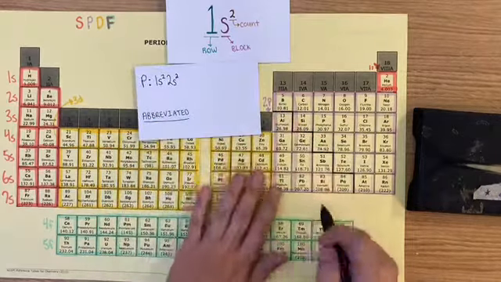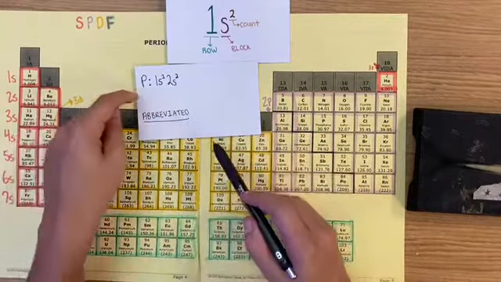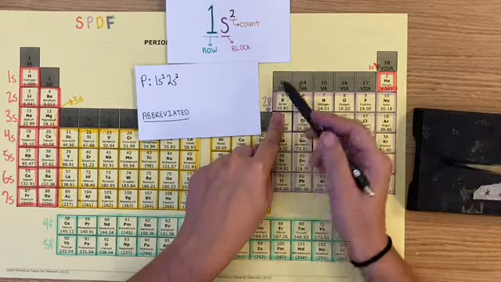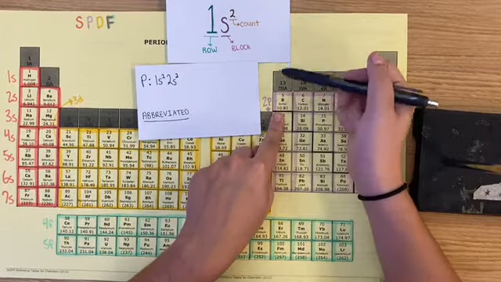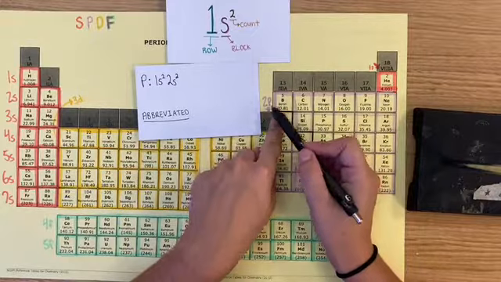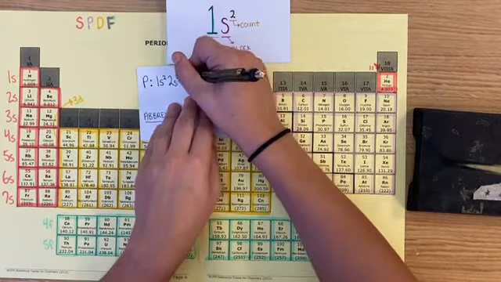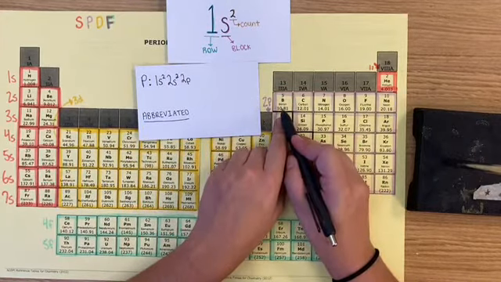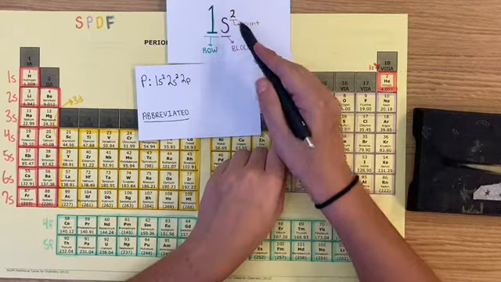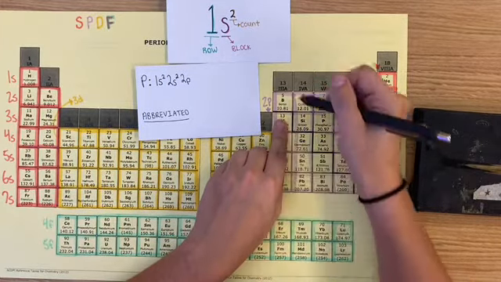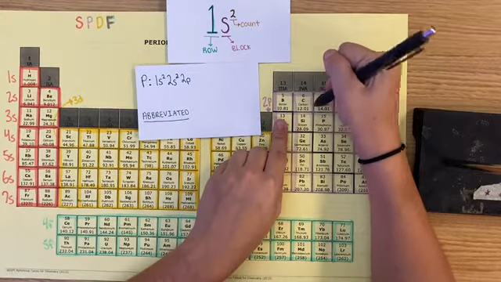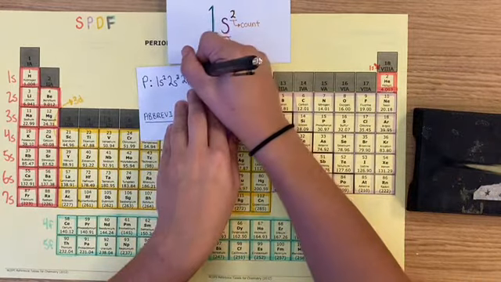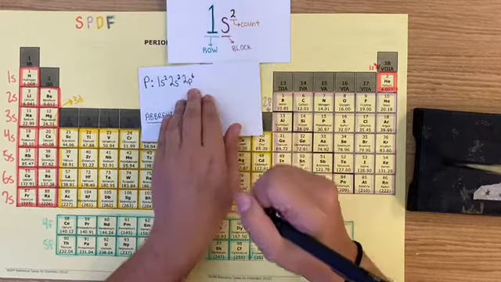We're going to keep moving left to right. So if we go straight across, we now run into the P block. Remember, now we're still in the second row, so that is going to be 2p. And if we count over, we're now going to count again how many elements are in the 2p. So 1, 2, 3, 4, 5, 6. So there are going to be 6 electrons in the 2p.